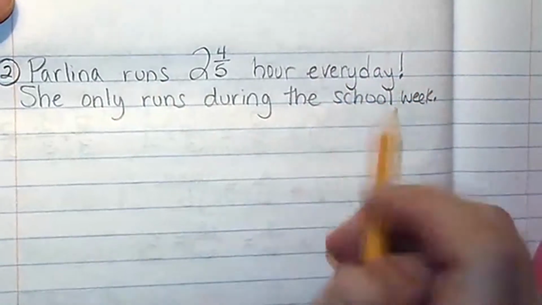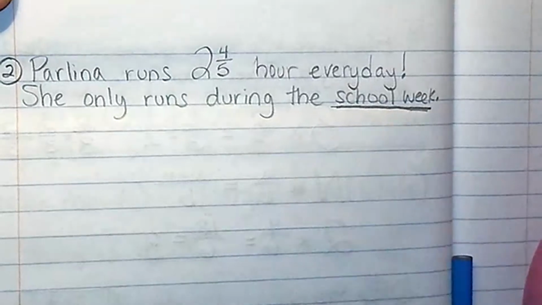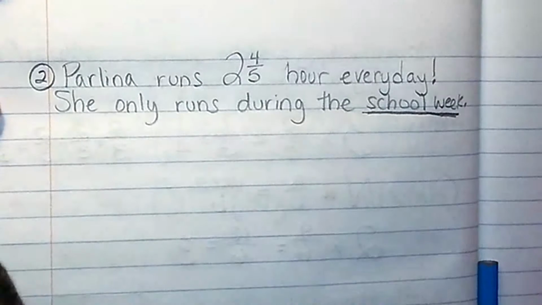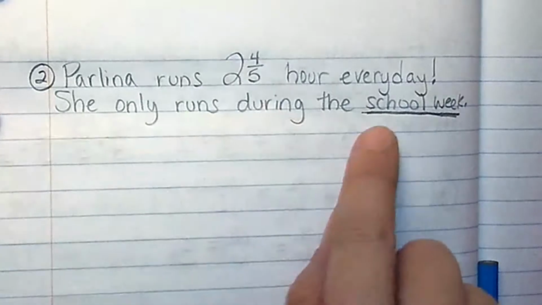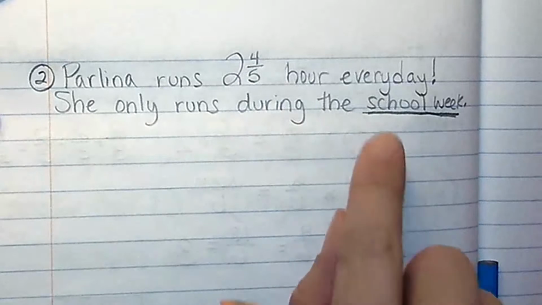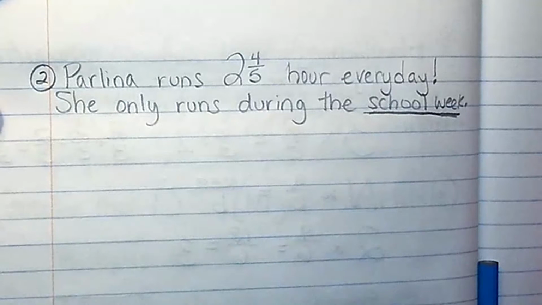Now remember, when we talk about a school week, that's the same as a work week or a business week, but it's not the same as just saying 1 week. If you go on vacation for 1 week, we're going for 7 days. But if you're only exercising during the school week, or you're only doing extra math on your days during the school week, we're only doing it for 5 days.